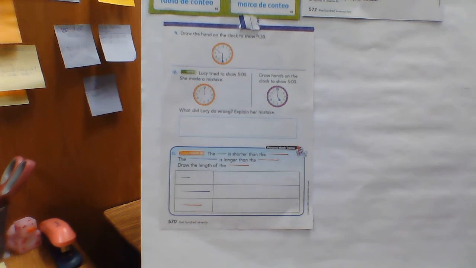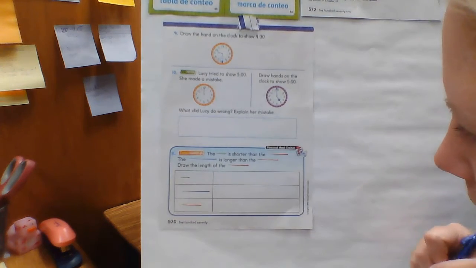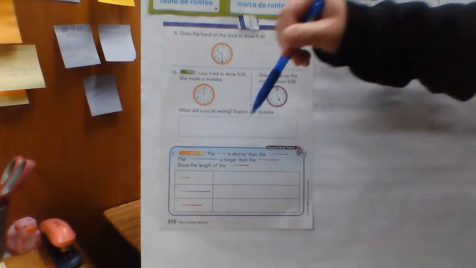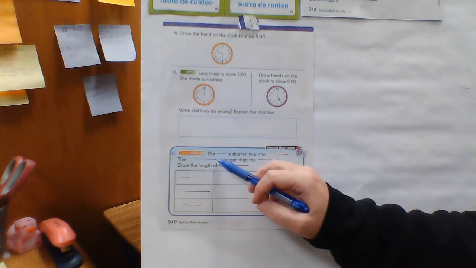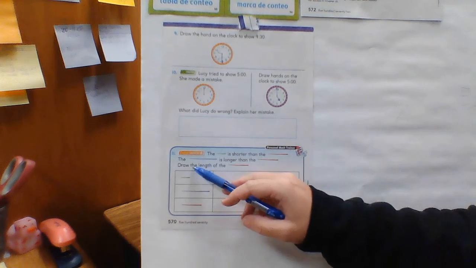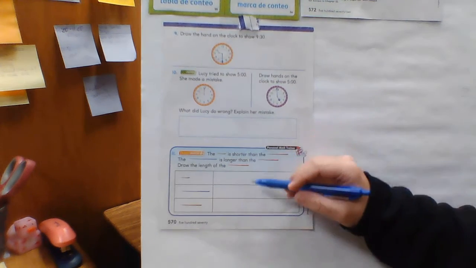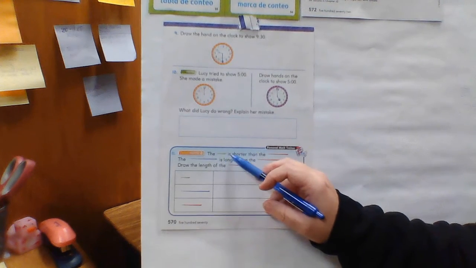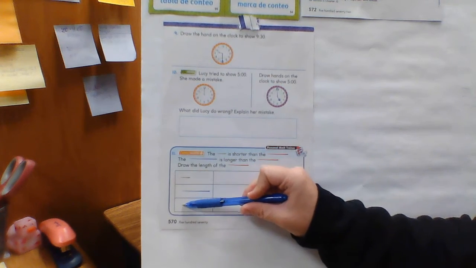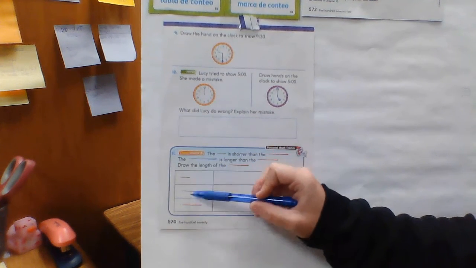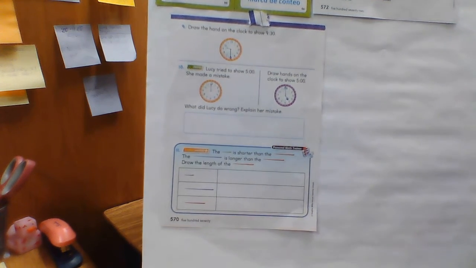Okay, take a look at number 11. The green string, is that a string? Might be a little worm, I'm not really sure. The green string is shorter than the red string. The blue string is longer than the red string. Draw the length of the red string. So it says the green string is shorter than the red string. So here's the green string. We know it's shorter than the red string. The blue string is longer than the red string. And it's telling us to draw the length of the red string.